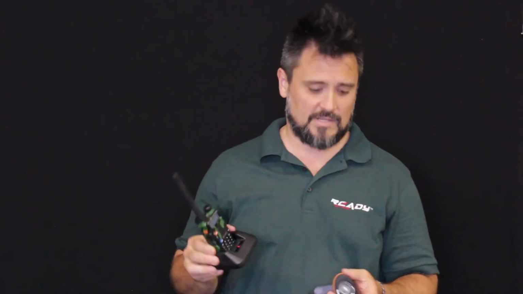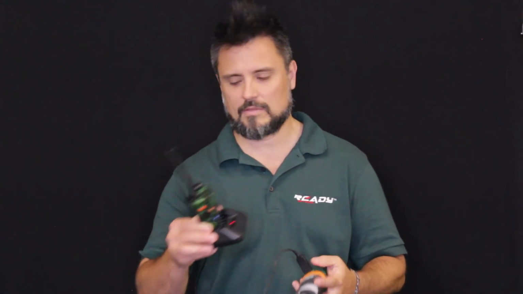Now I will say the batteries in these things are pretty great. When you're transmitting a lot, you're draining the battery. But if you're receiving, I charge mine once a month, maybe. I mean, they're surprisingly good. They go for quite a while.